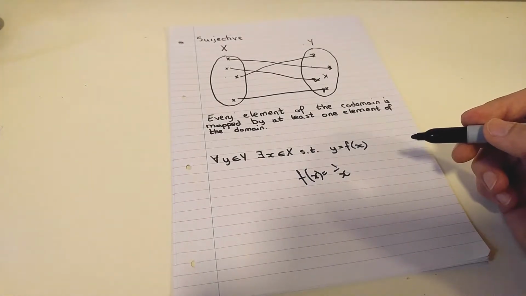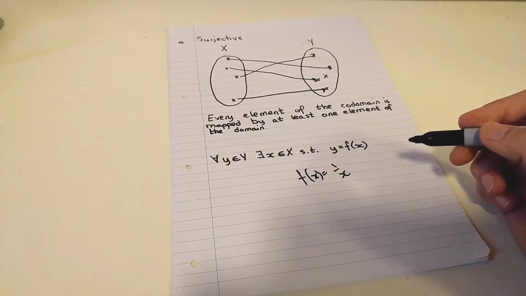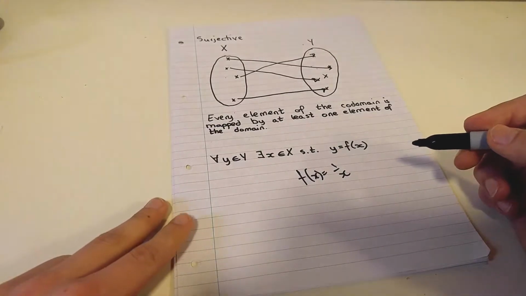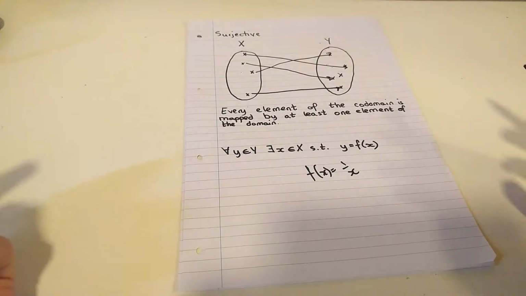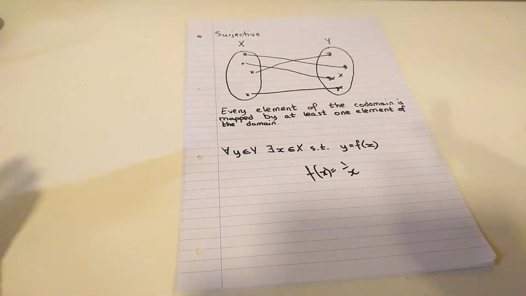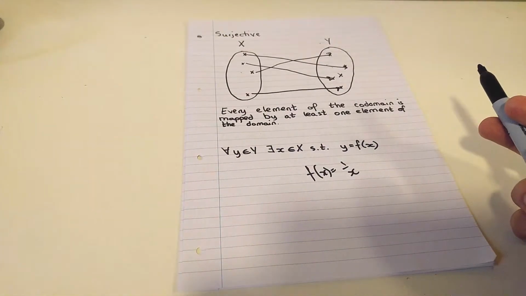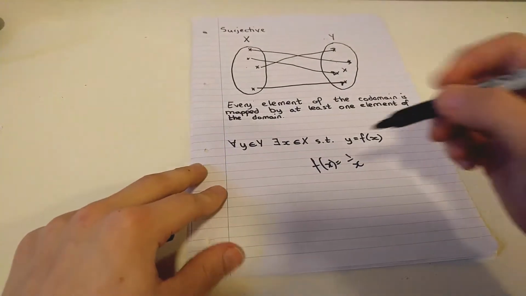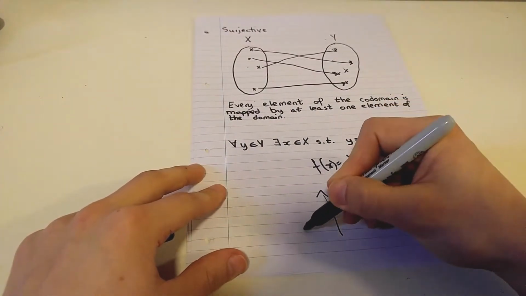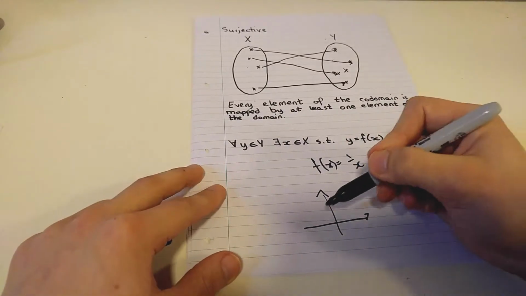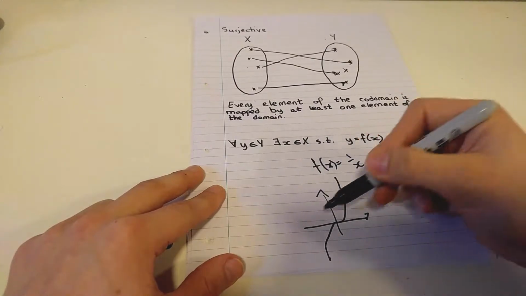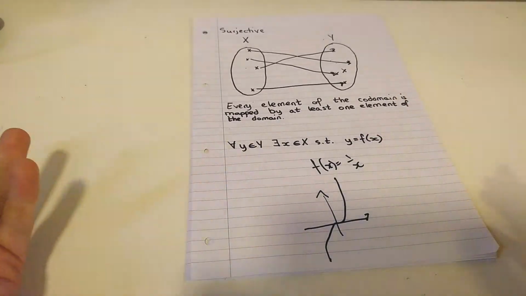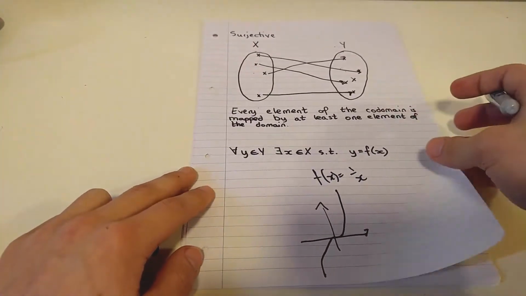So that's a good counterexample. However, for any good example of a surjective function, we could take f of x equals x squared, every y value within the... Oh, sorry, I meant f of x equals x cubed, because then every single value of y is covered. If you look at it graphically, there's no y value that will be missed out. So that covers surjective functions.